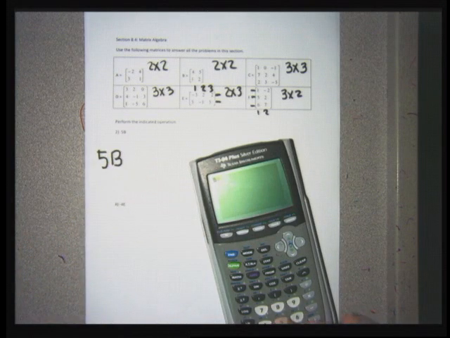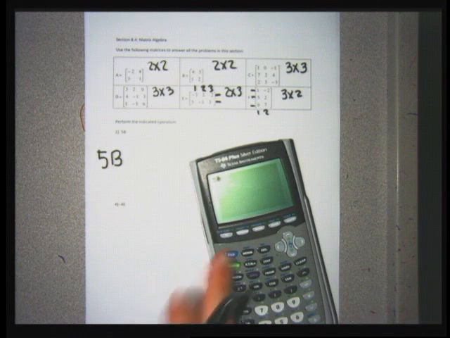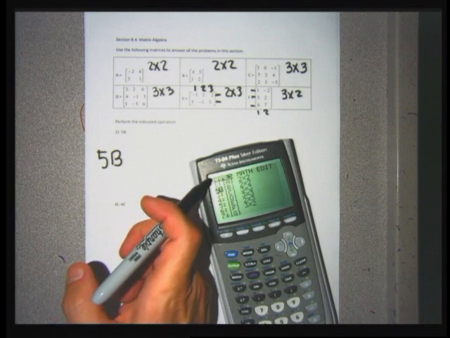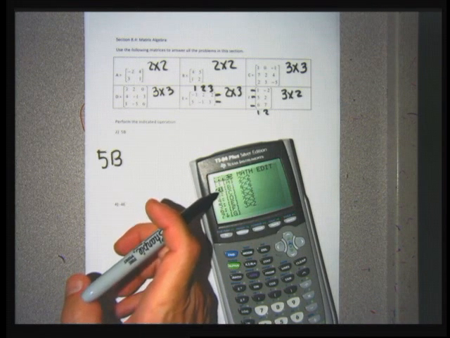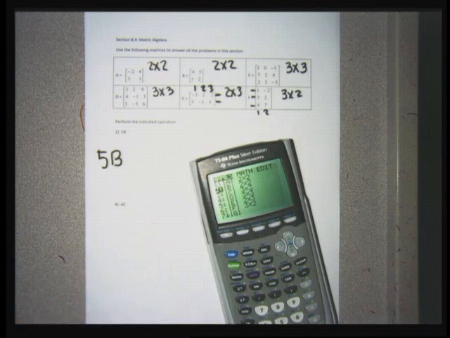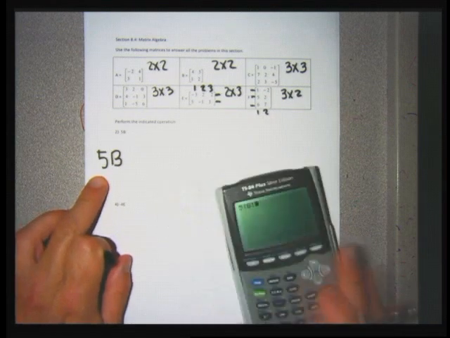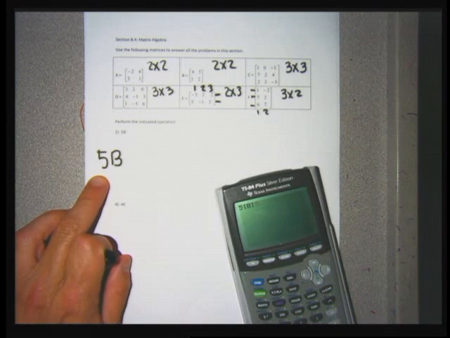I type the number 5, then I hit second matrix, leave the names tab up top darkened, arrow down to the 2, which is next to the B, and you'll see my calculator displays 5B, more or less the same that I've displayed here.